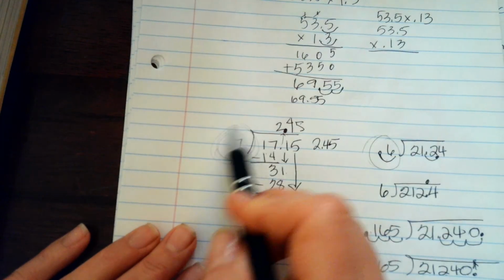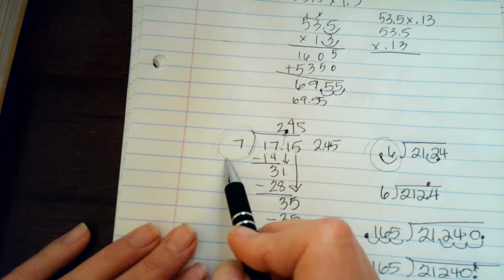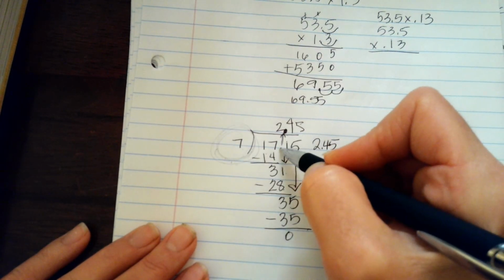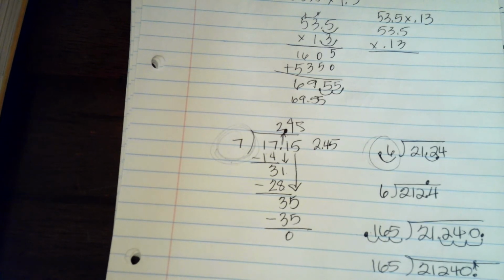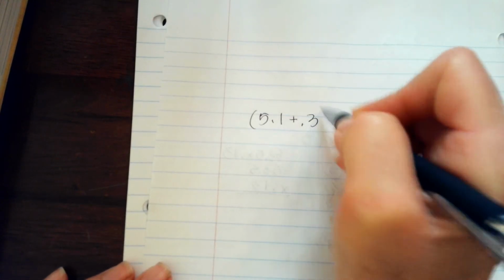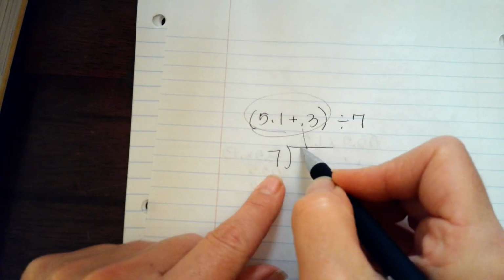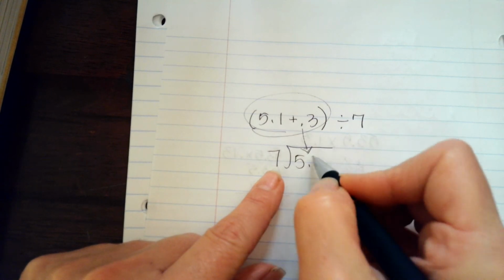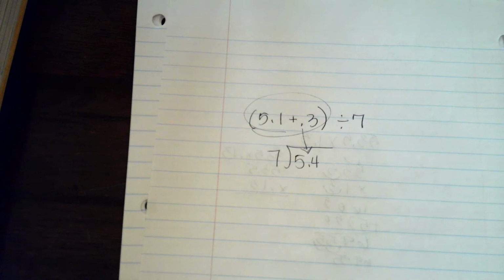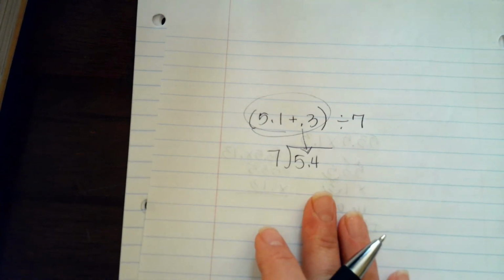So in the answer, the decimal would just go straight above. When there's no decimal in this part of the problem, you just bring the decimal up to exactly where it is in the problem. And then, of course, if we have order of operations, we would do PEMDAS first, and then take care of our decimals. So, for example, if I had 5.1 plus 0.3 divided by 7, I would first do this, and then I would take that answer and put it here. So it's 5.4, and then I would do my math. So always PEMDAS, always, always, always.